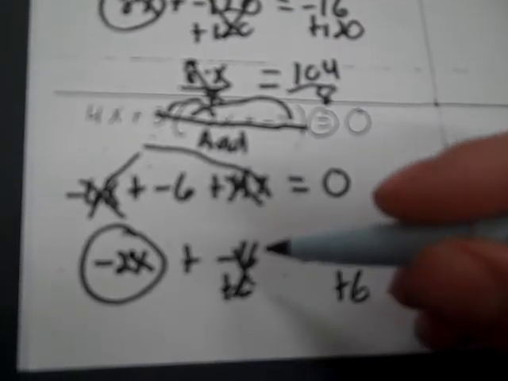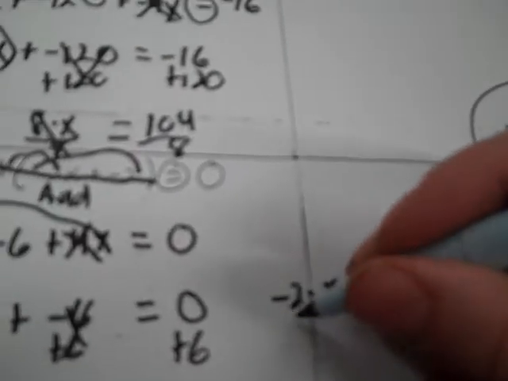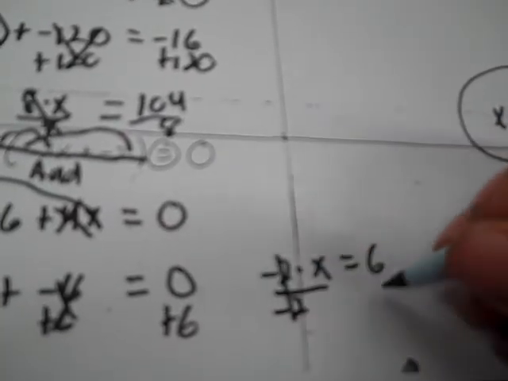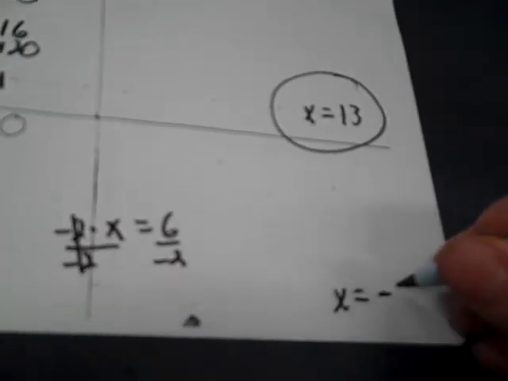So now that there's only one x in the problem, we can dot it and circle it. There's a negative 6 we have to deal with by adding 6. So negative 2 dot x, there's nothing else over there, so equals 6, and then it's just dividing. 6 divided by negative 2 equals negative 3. So that's what x equals.